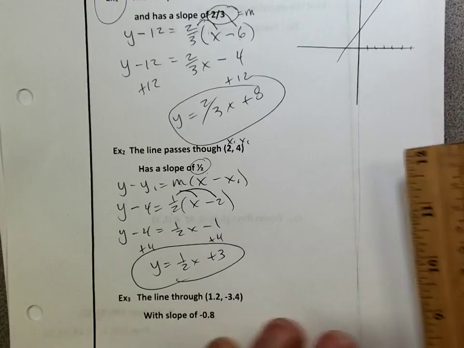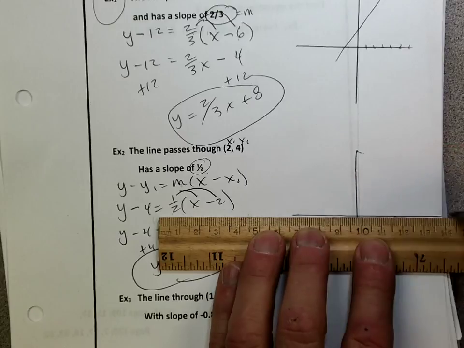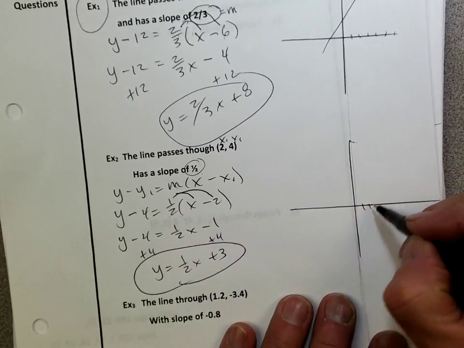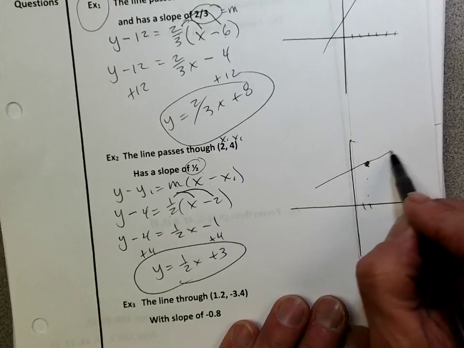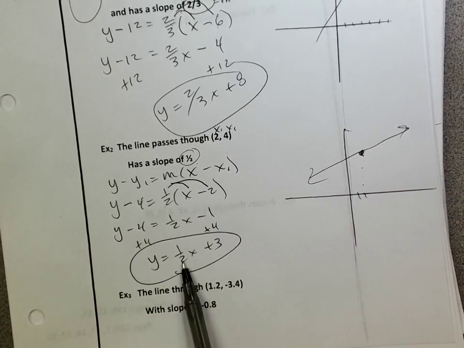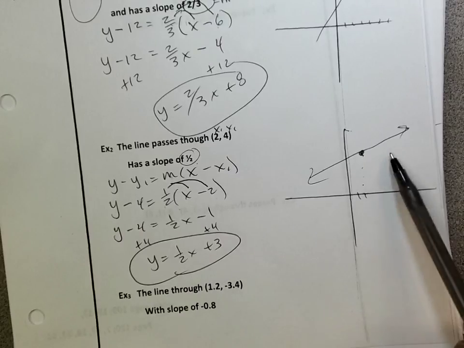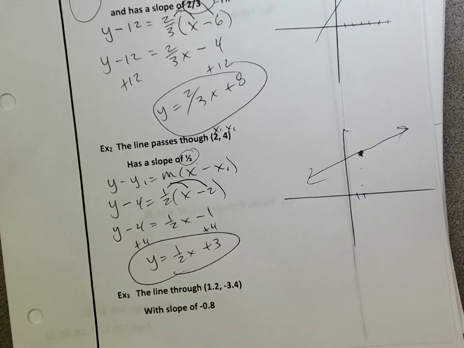Again, I always like to know what the heck did I just do. Let's take a look at it and see what I did. So technically I had a point at 2, 4. I have a point here and a slope of 1/2. So I could draw in that line, but what's the equation of that line? It's 1/2 x plus 3. What did I find? I found a line that went through (2, 4) with a slope of 1/2. There it is.